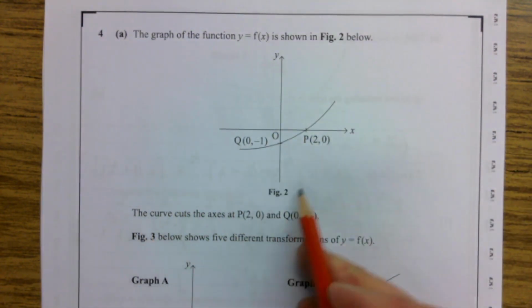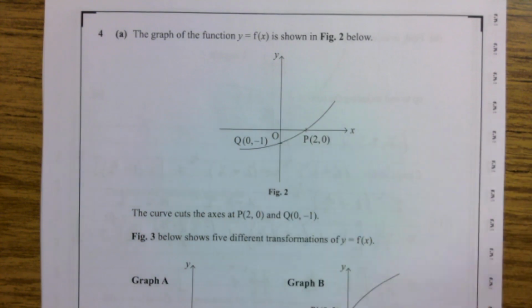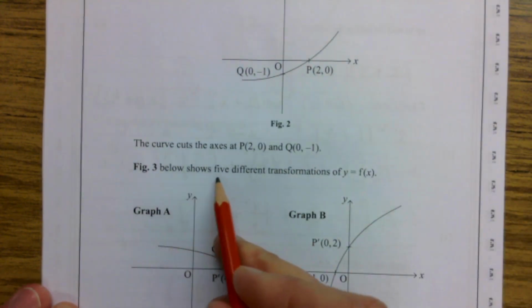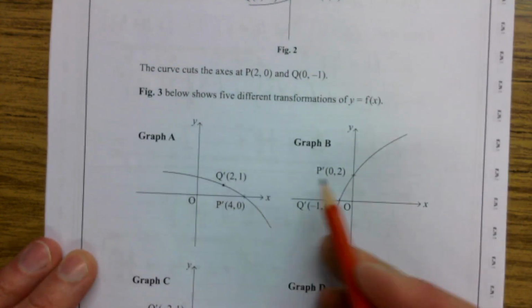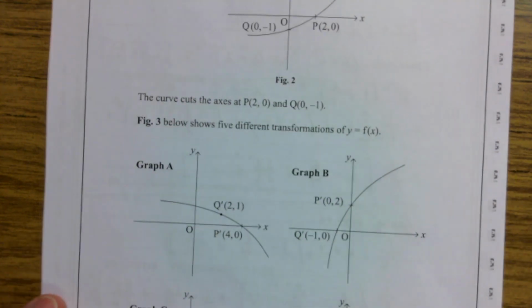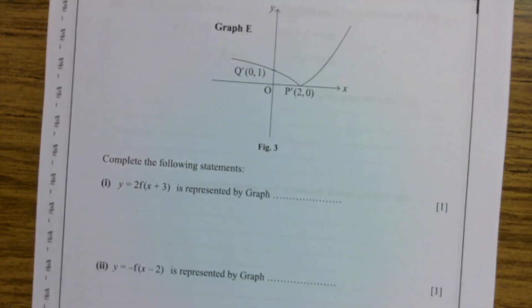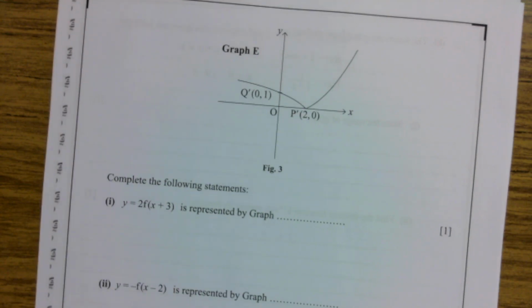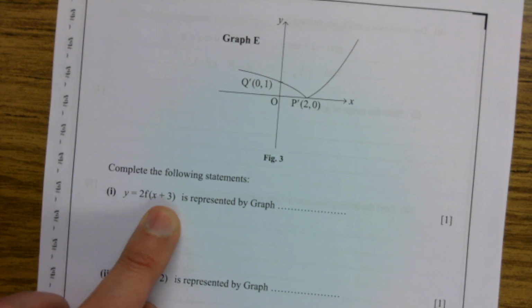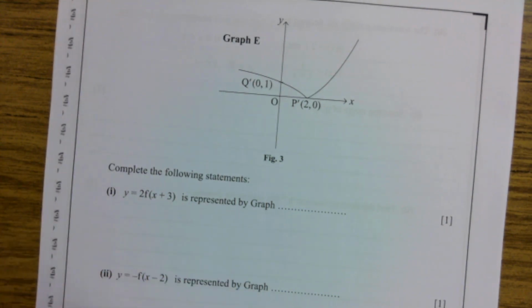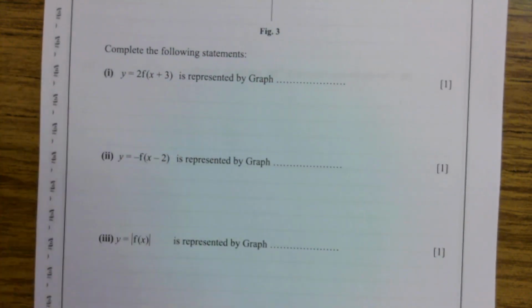The curve meets the axis at (2, 0) and then (0, -1). Below shows 5 different graph transformations of y equals f of x. These ones here have all been transformed. And then on the next page it says complete the following statements. y equals 2 f of x plus 3 is represented by graph whatever. So we need to work out where each of those are.